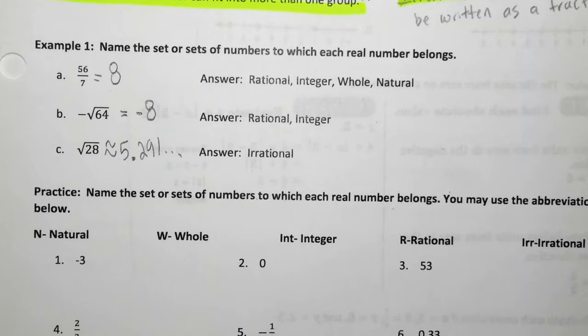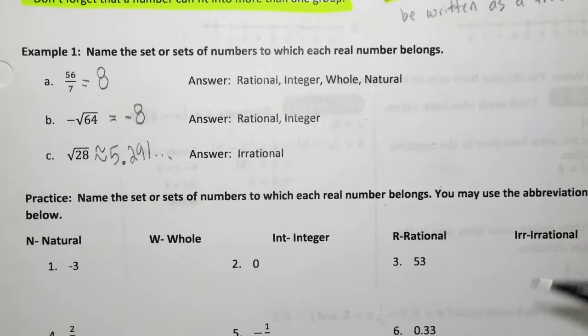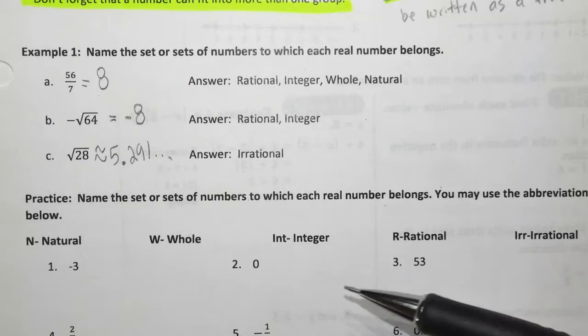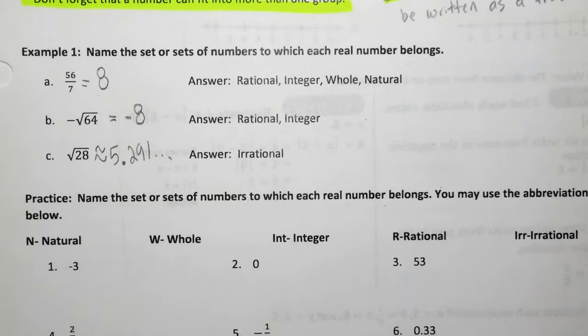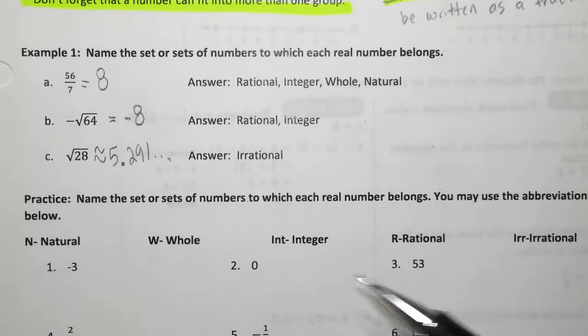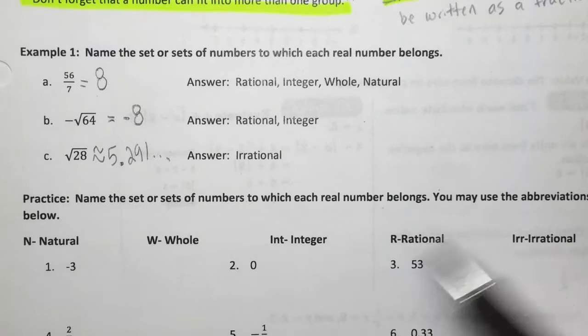I want you to try some of these on your own. I have 9 listed at the bottom. Before you start, I want you to notice I gave you abbreviations that you can use. You don't have to write out the whole words. Why am I not letting you use I for integer? Because we have irrational as well. I want you to do the first 3 letters for both of those. Go ahead and get started. I'll come around and help you, and you can talk to your group members as well.